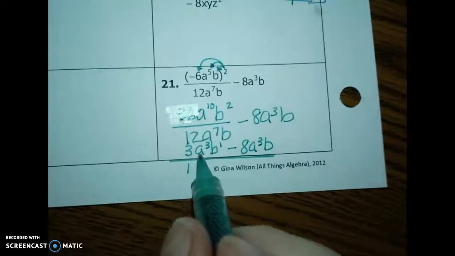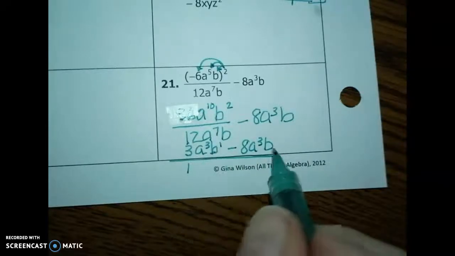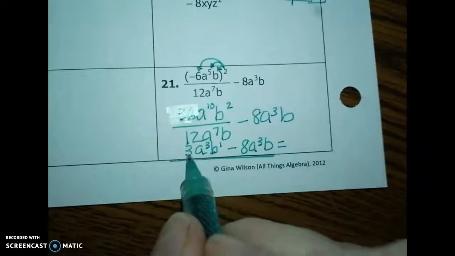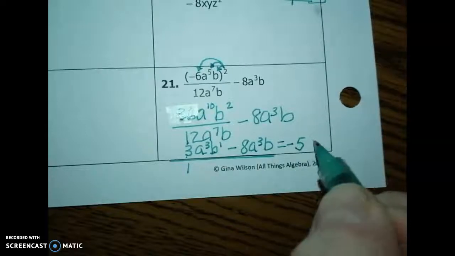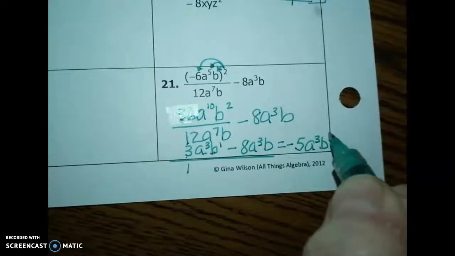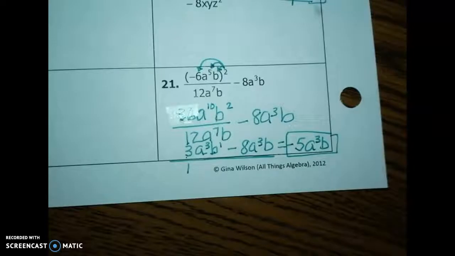And when I look at this, these are like terms. Their variables are identical to each other. So I can do the math to the coefficients. 3 minus 8 is negative 5. And then the variables come along, a cubed b. So that's going to be my final answer there.